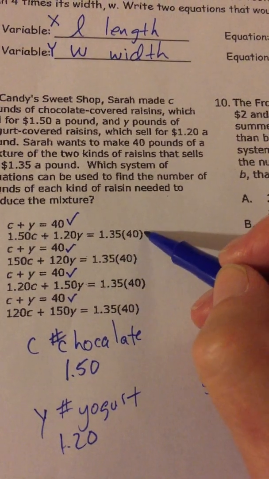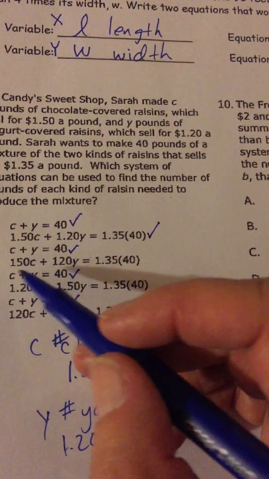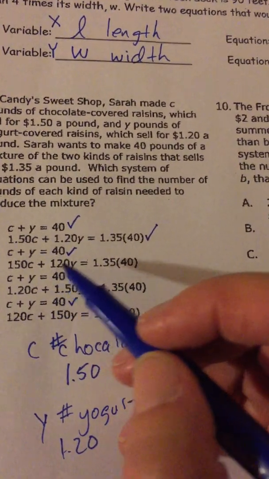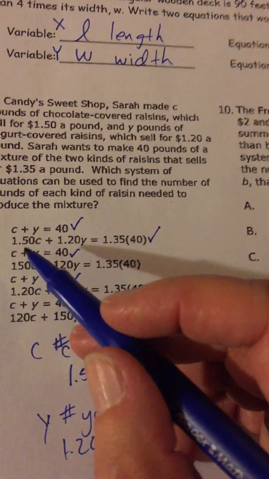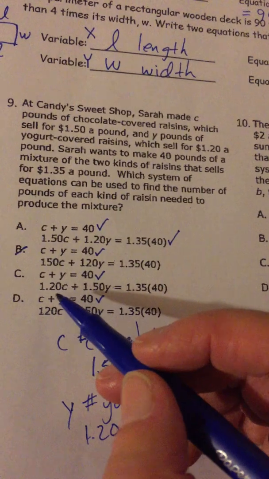And it equals the 135 times 40. That one matches. Let's check this one. This is 150. Do you see that this one's $1.50 and this is 150? Yeah, I'm not paying $150 per pound. It's $1.50 per pound, so cross off B. So watch those decimals carefully.